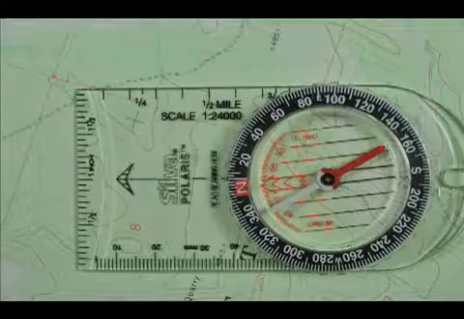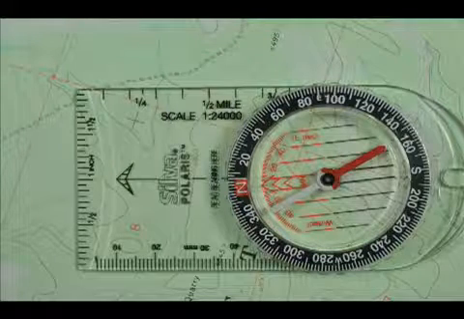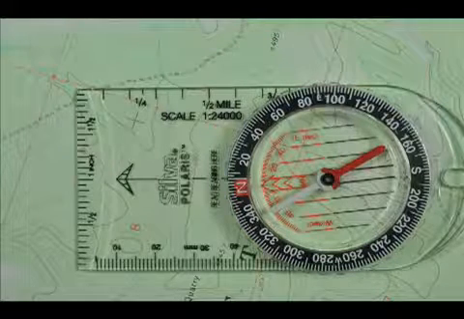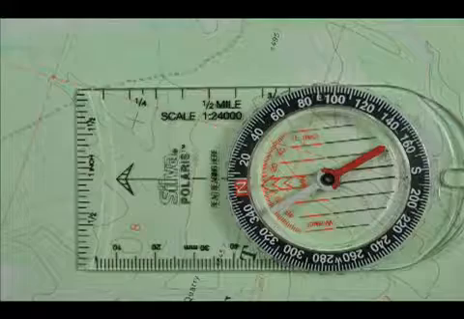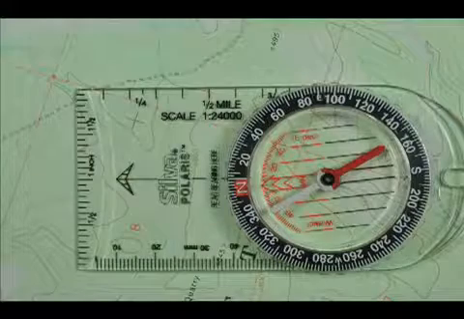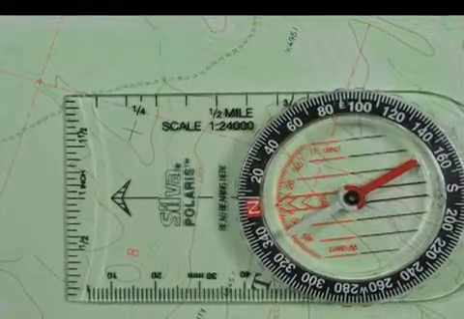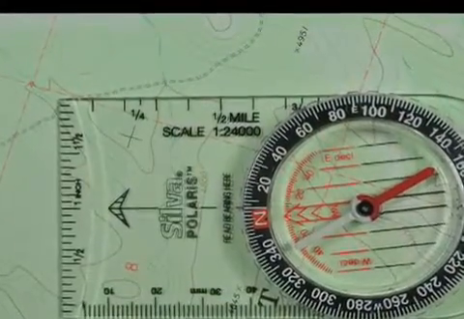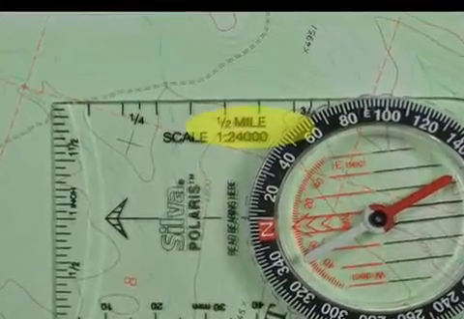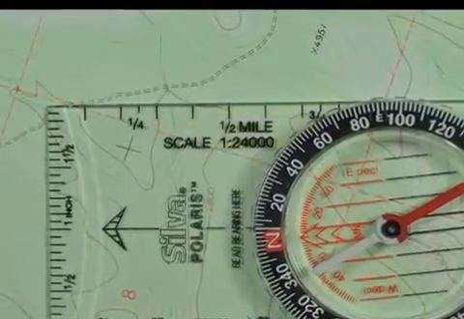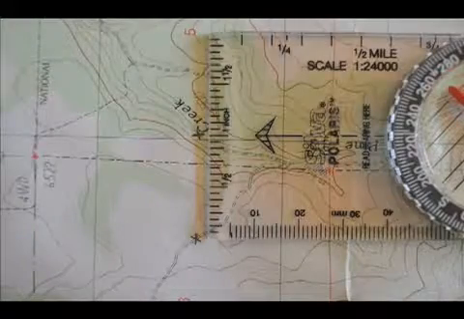Now the orienteering compass has rulers calibrated for some of the common European and North American scales. So rather than having to do this conversion yourself, you can read the ground units right off the scale here. In this case, the ground units are miles. Let's look at an example.